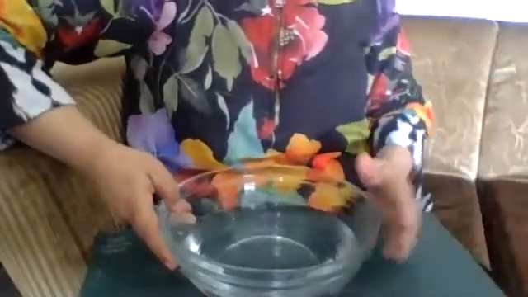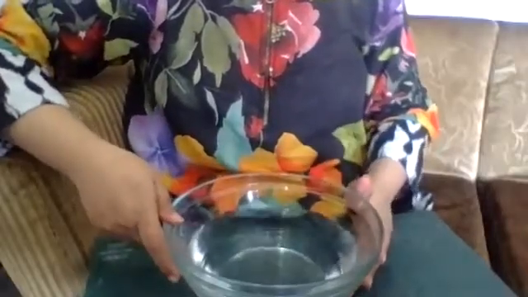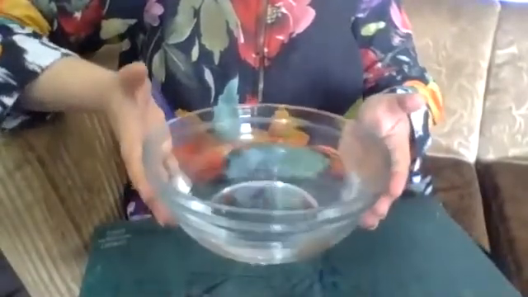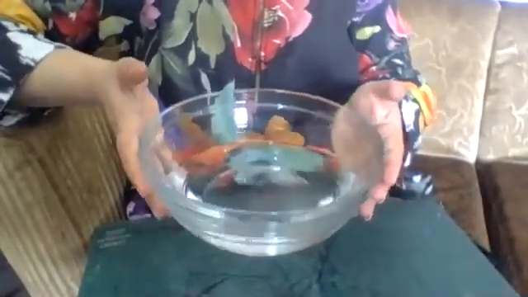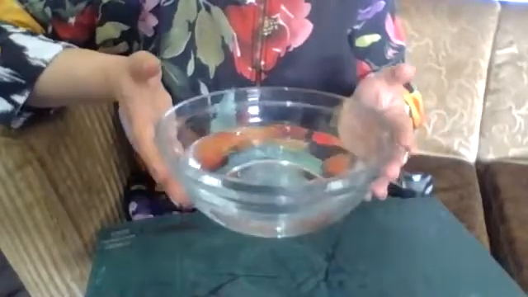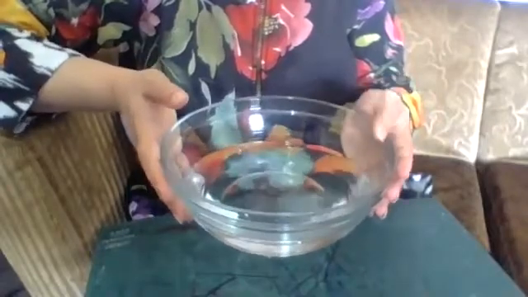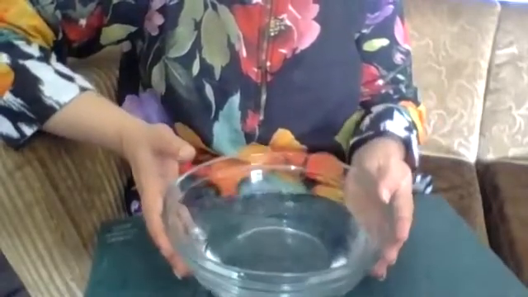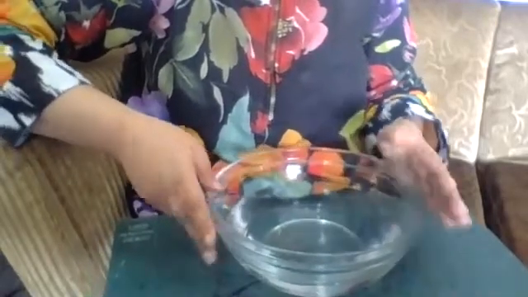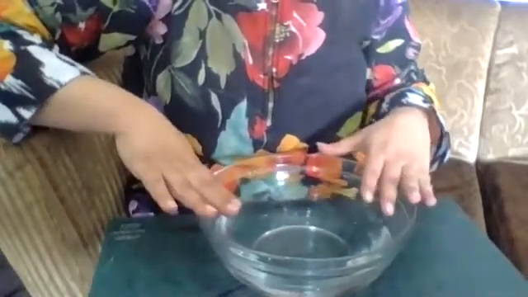Here is the bowl. Now one by one, I am going to put the objects in the bowl, and you are going to guess whether this is going to sink in it or float on it. I will put the objects one by one, and then I will take them out.